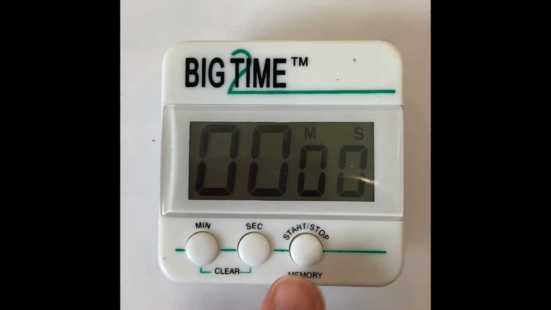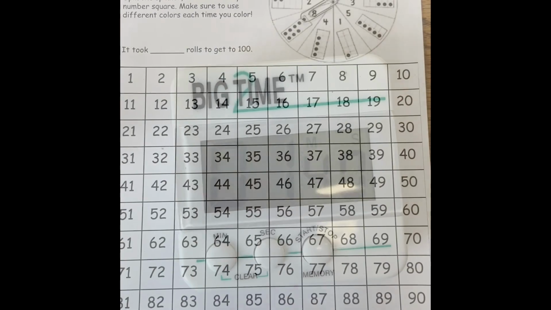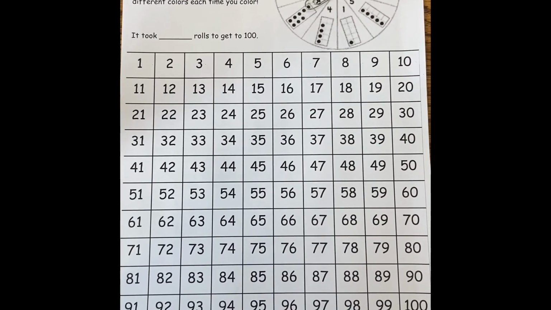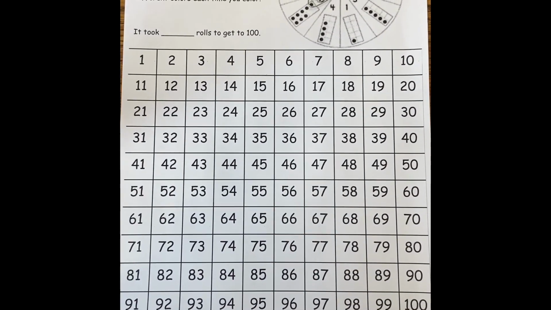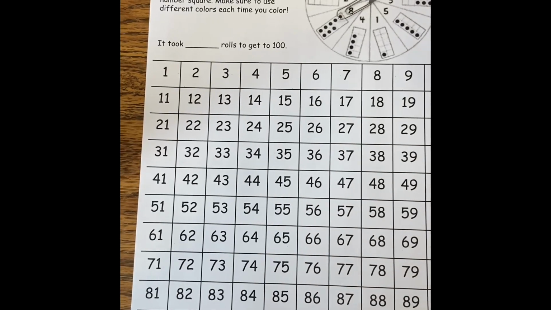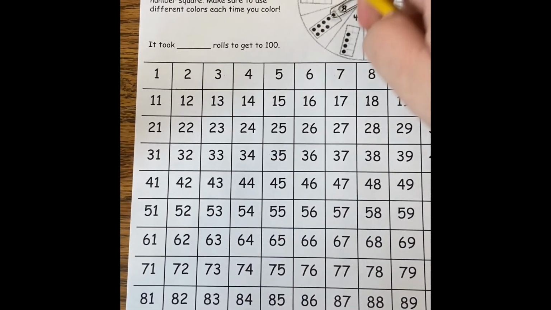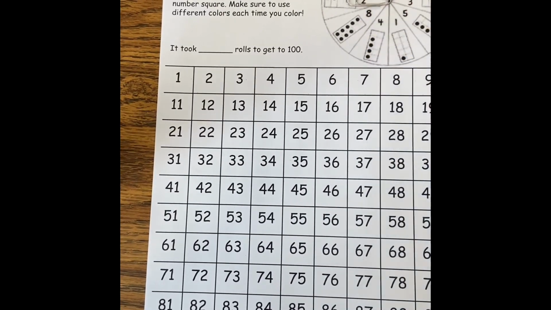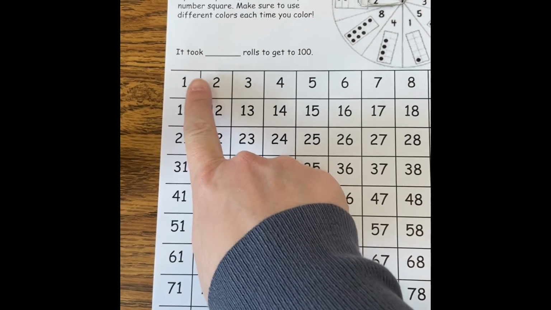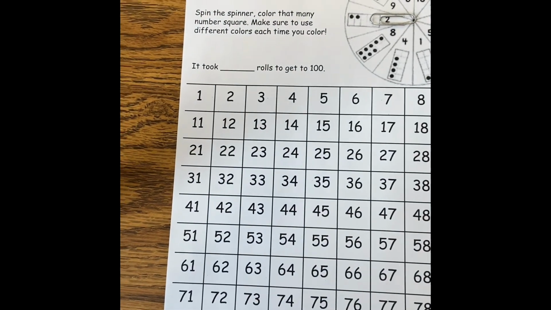All right, stop. All right, kindergartners, this is the last activity we're doing for math on the 100th day. So what you're gonna do is you're gonna take your pencil and put it in the middle, just like this. And then you're gonna spin that spinner, and whatever it lands on, so for example, if it lands on 2, you're gonna color 2 of the boxes, okay? And you're gonna do it with different colors each time.